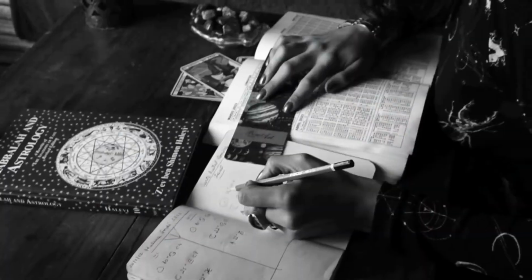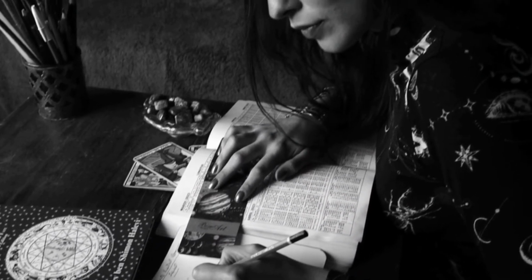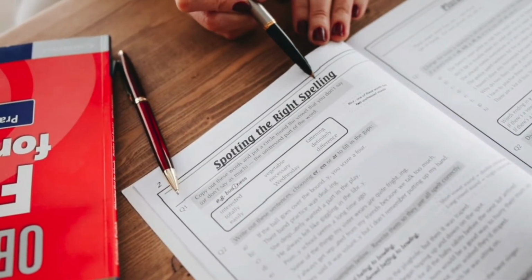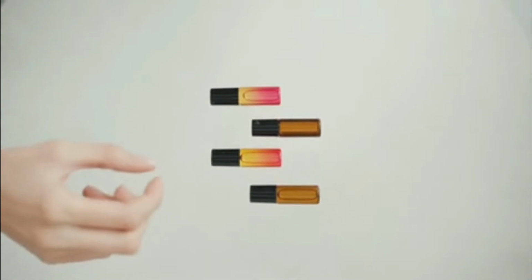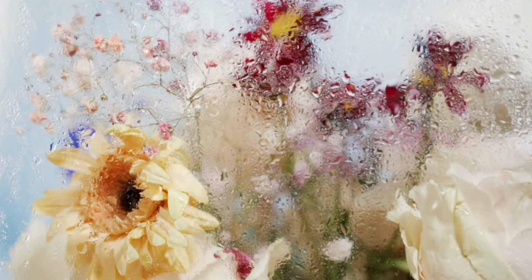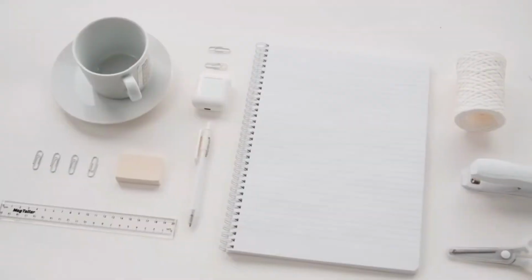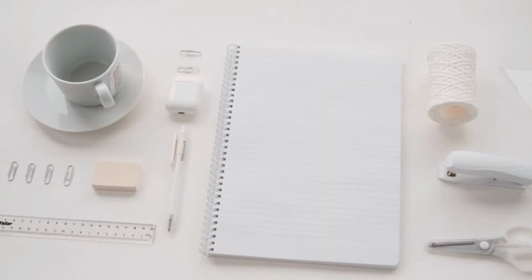Learn the interface. Templates: pre-made designs for easy customization. Elements: add icons, images, and illustrations. Text: choose fonts and styles. Uploads: import your own images. Essential features for beginners: drag and drop, move and resize elements easily.